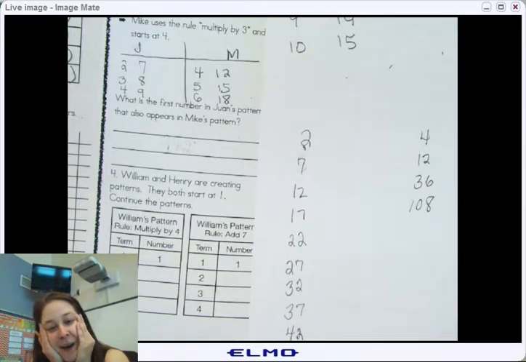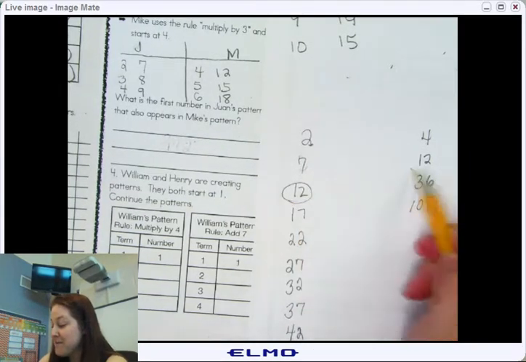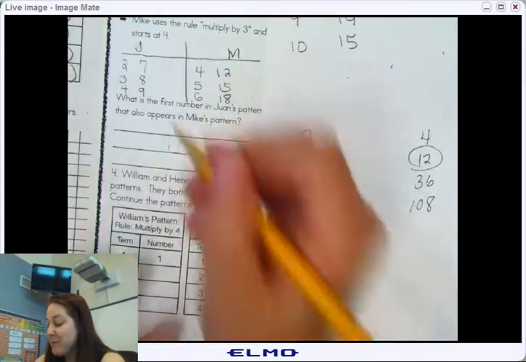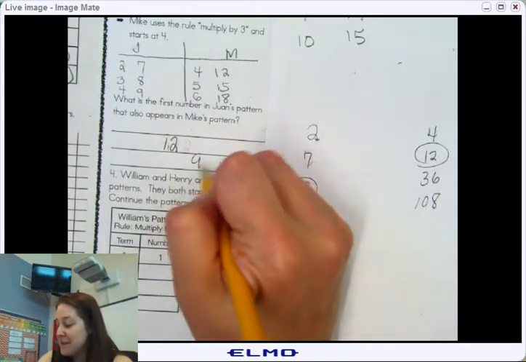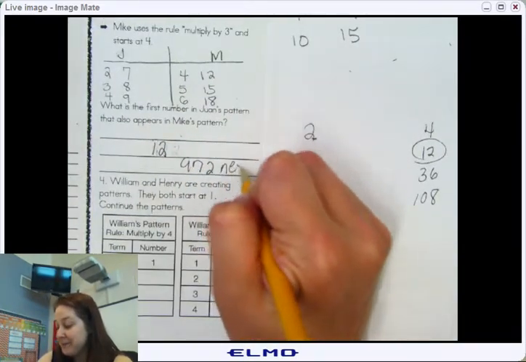So when I look at this one, what 2 numbers do you see right away? 12 and 12, right? So guess what? 12 is going to be the first number. And if you write this down, 972 is going to be the next number.